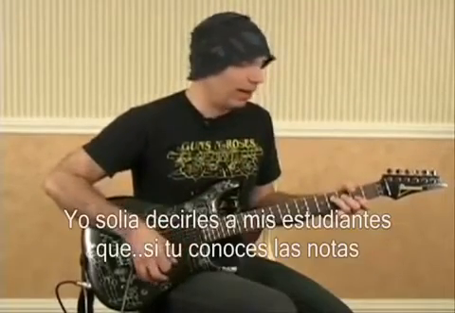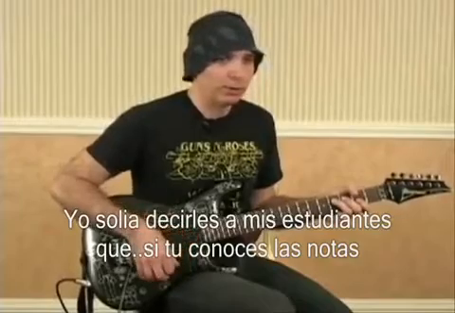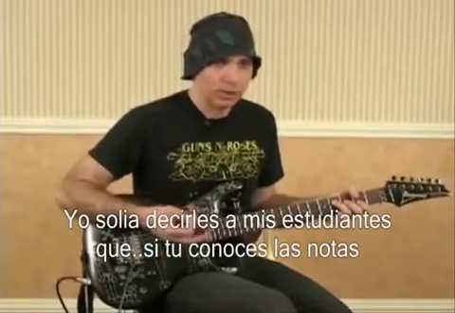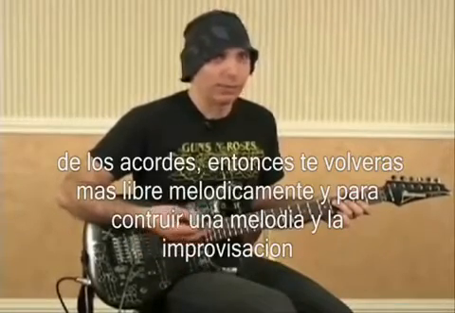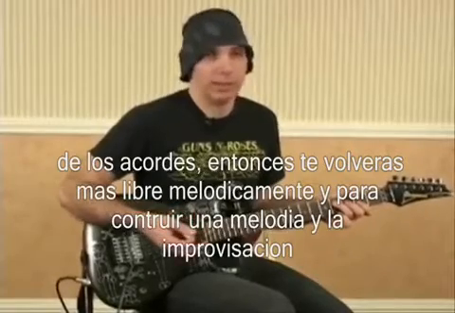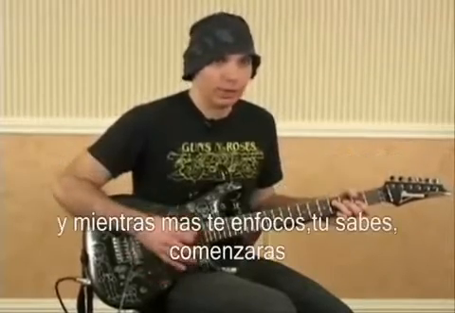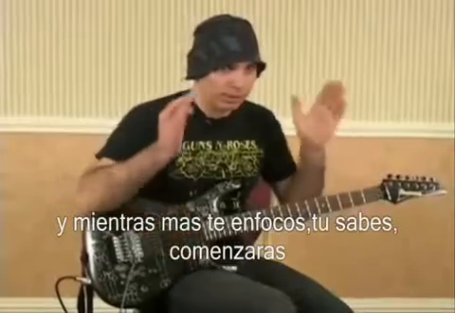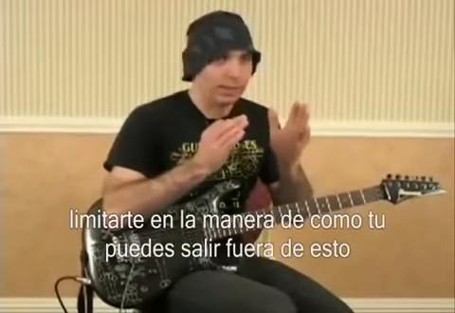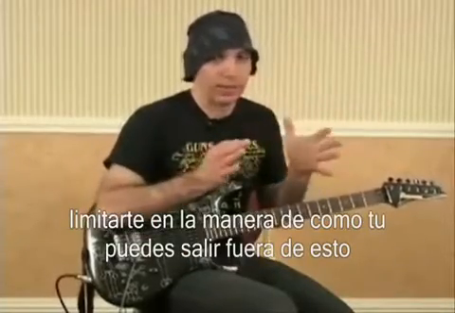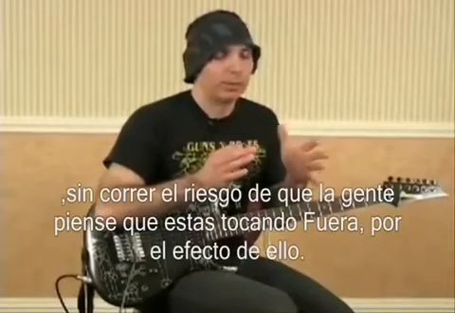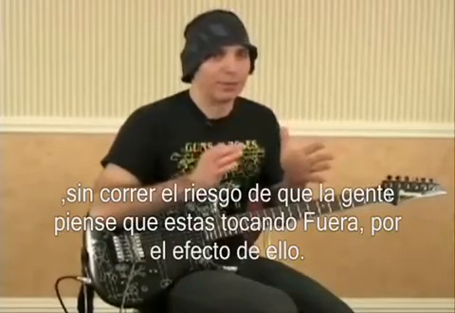And as I used to tell my students, the fewer the notes in the chords, the more freedom you have melodically when it comes to melody and improvisation. And the more it's sewn up, the more limited you get in how you can go outside of that without running the risk of people thinking you're just playing out for the effect of it.